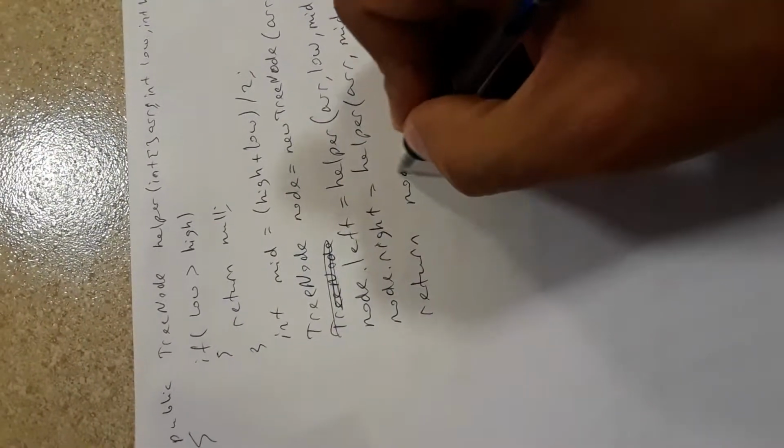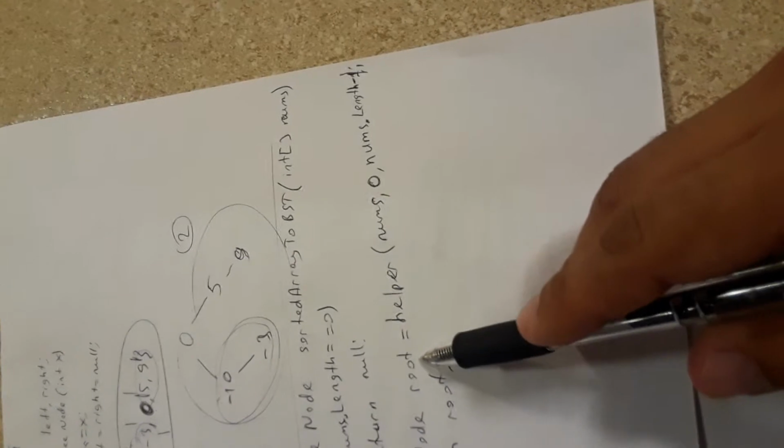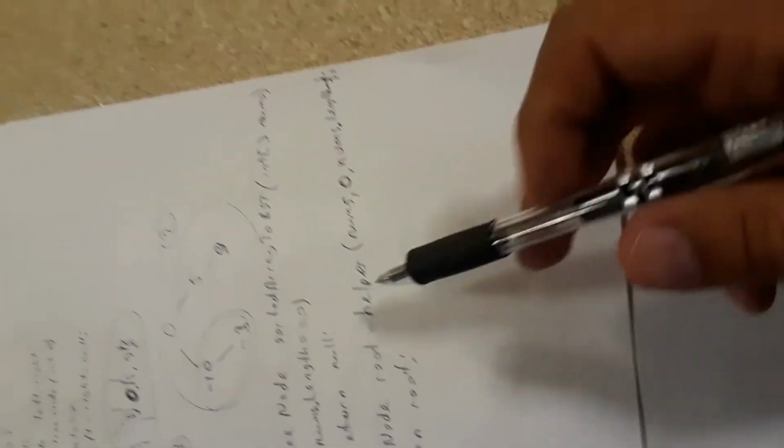At the end it will just return node. So this helper function will help us construct a binary search tree with the given sorted array.